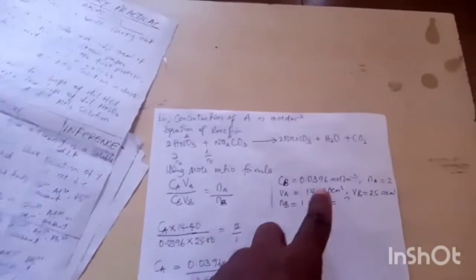And finally, the last question asks for the volume of the gas evolved at STP. Of course, from the equation of the reaction, the gas evolved is carbon(IV) oxide, and we have just one mole of that gas evolved.